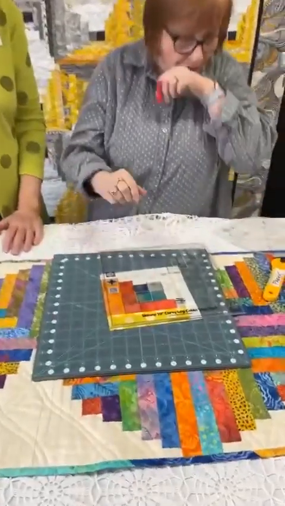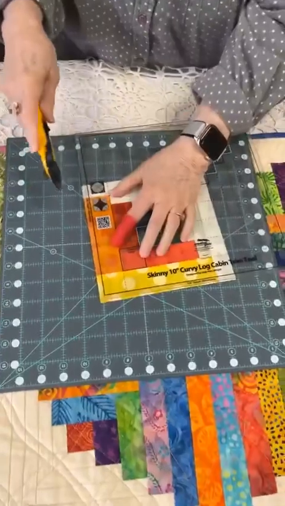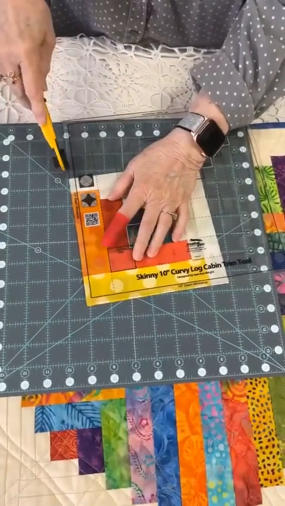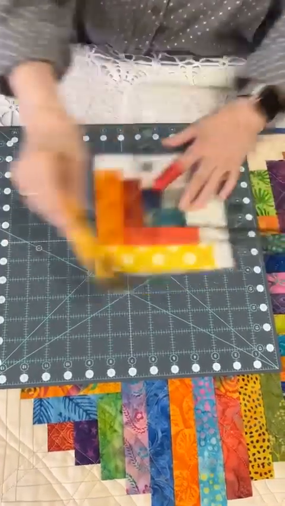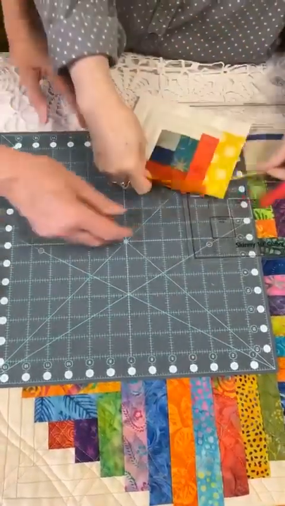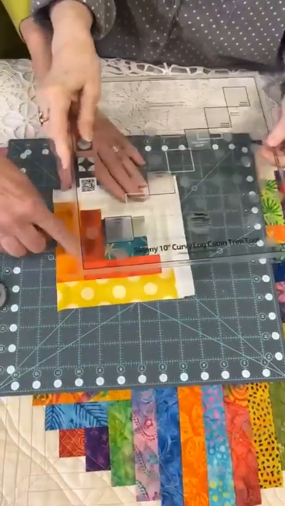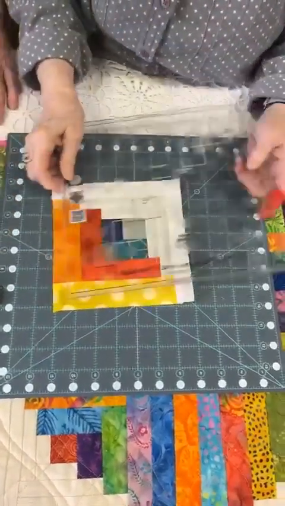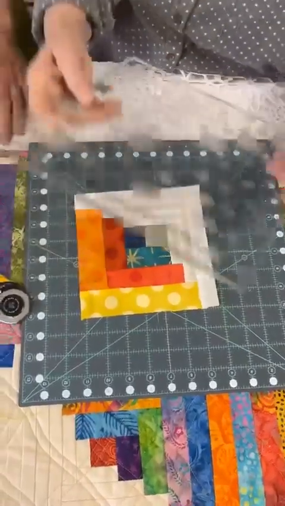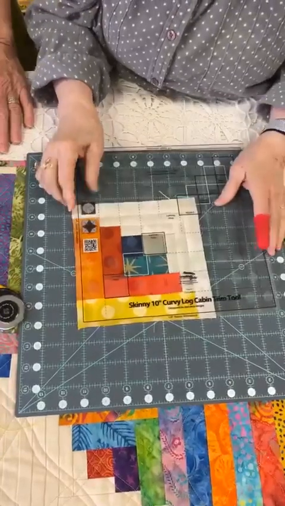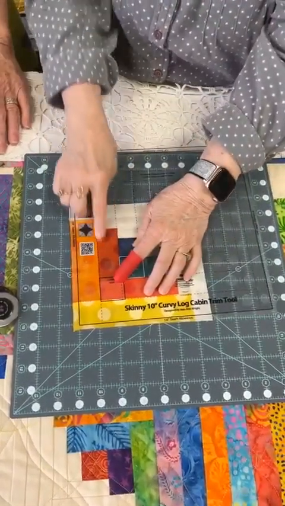All right, so anyways, I didn't think these were for trimming, but they are. I just put it on and then trim. I always go up and across. This is the third, so it says here wide, round 3. I put that right over my center square, and then I do my trimming.